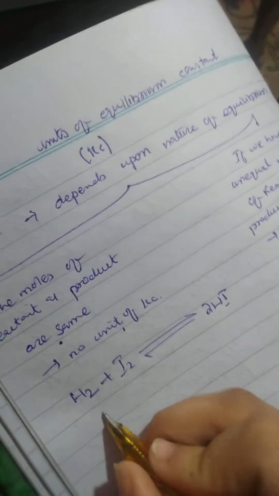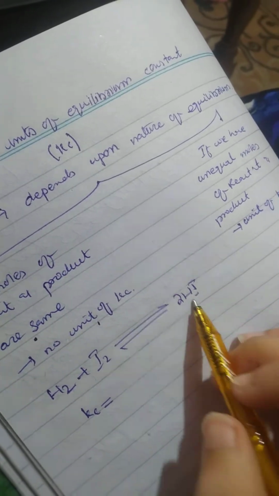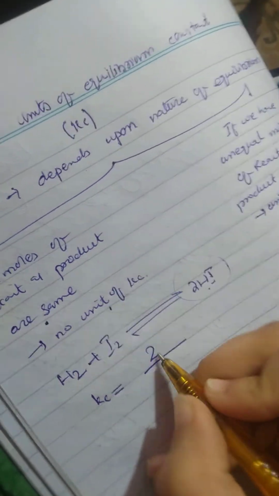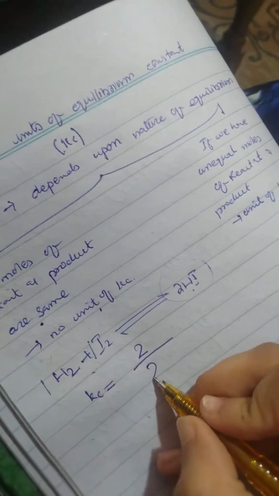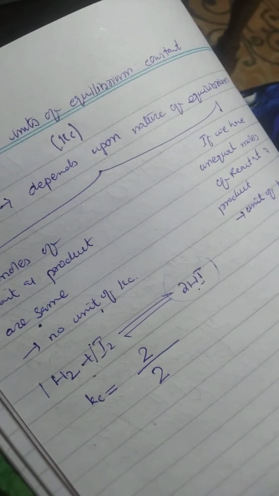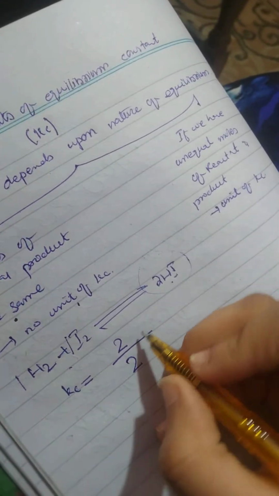So if you want to write the Kc, first we write the moles of product. The moles of product are 2, and the moles of reactant are also 1 plus 1 equal to 2. Here we have taken molar concentration, so the unit is mole per dm cube.